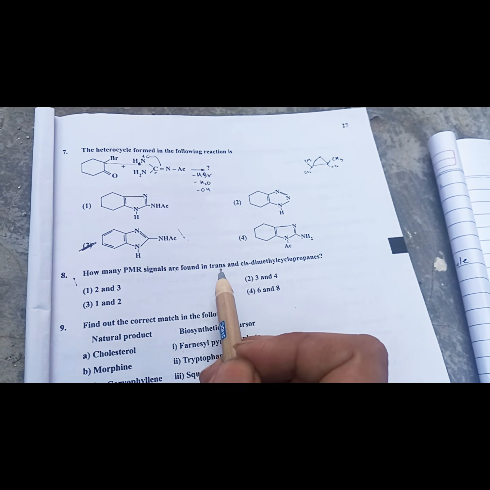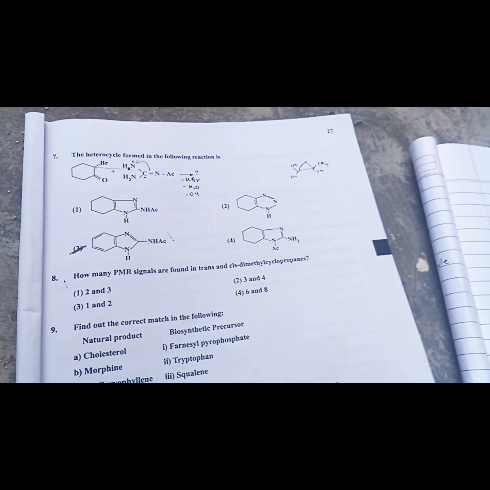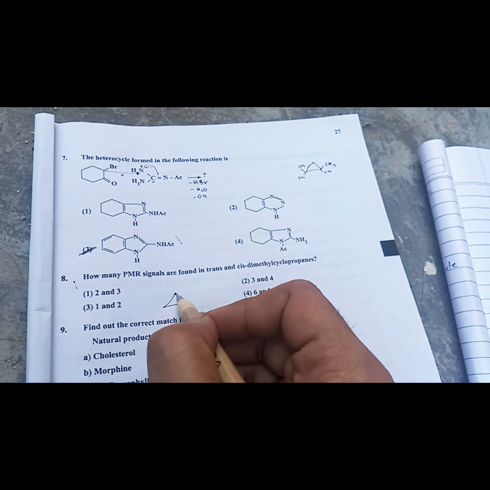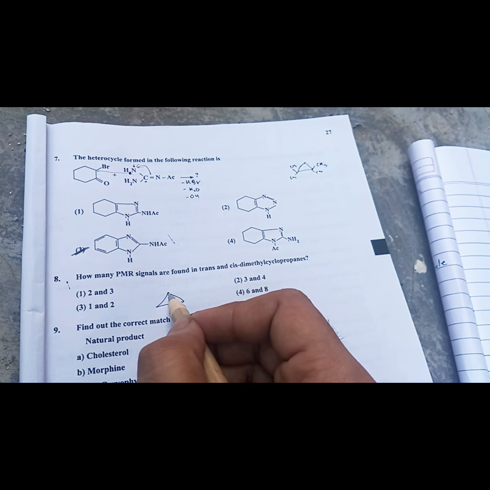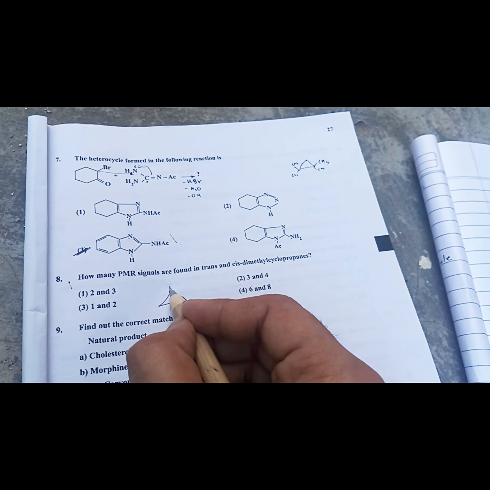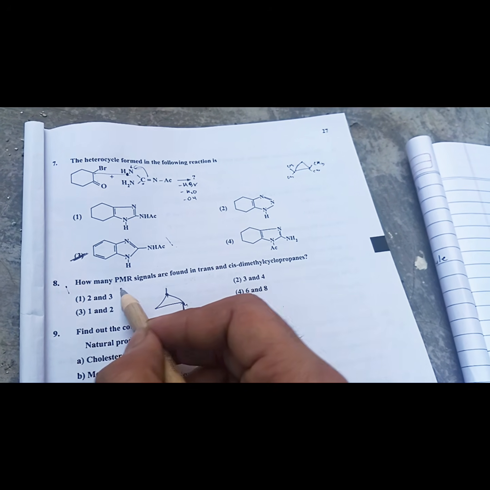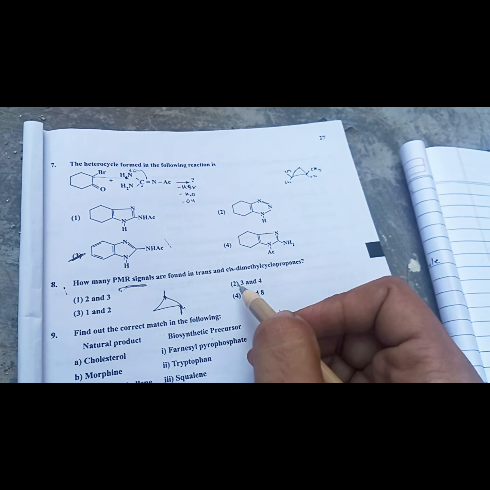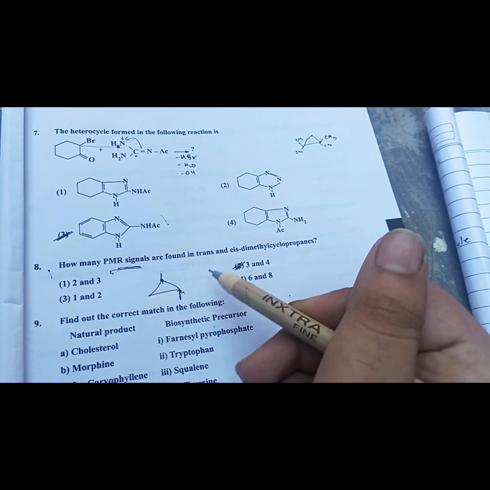signals are found in trans and cis dimethyl cyclopropanes. So here they are telling about cyclopropane, like this one, and they are telling the cis and trans dimethyl. So here cis and trans dimethyl will take place. So how many PMR signals are we expecting from this? I think it will be 3 and 4. This will be the right answer, I think. So there will be 3 and 4 PMR signals arising from this.